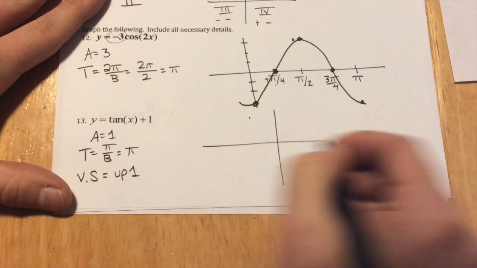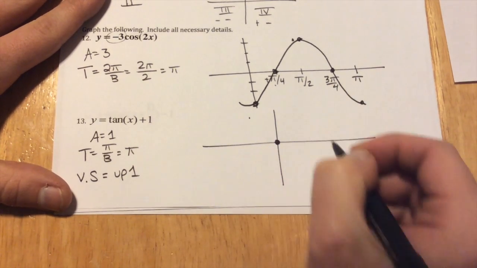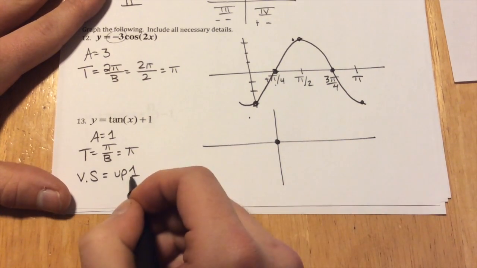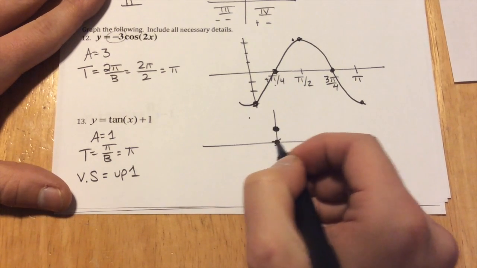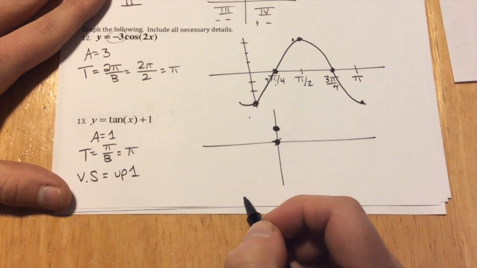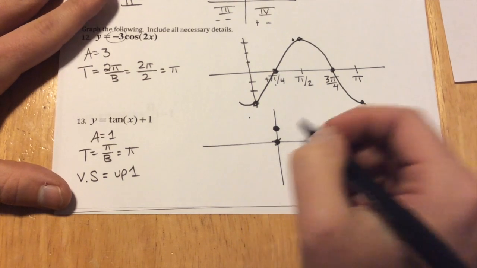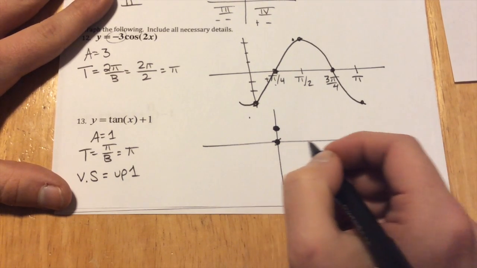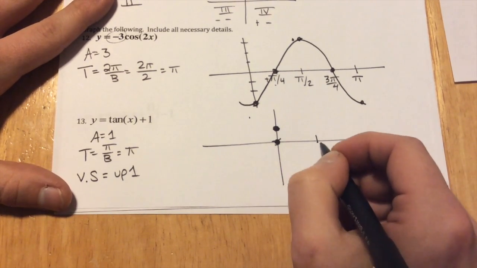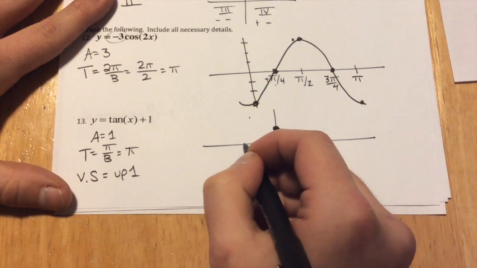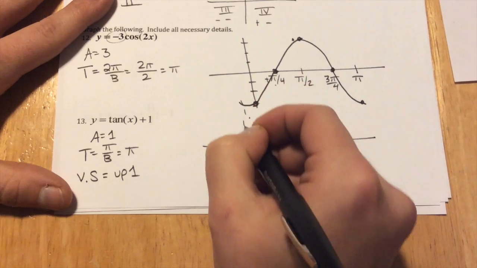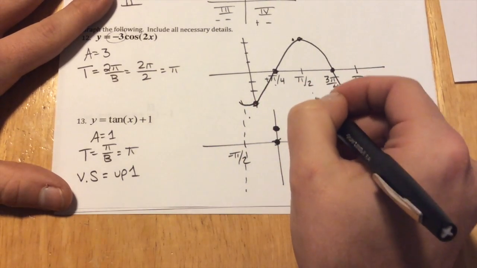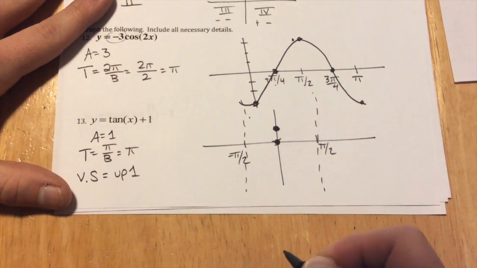So tangent starts at the origin. But in this case, if we're moving up 1, our point is going to be at 0, 1. I go half of my period to the right, so I go over to pi over 2. I go to the left half of my period, so negative pi over 2. I get a vertical asymptote there. I get a vertical asymptote here.